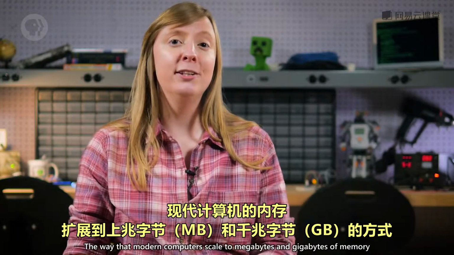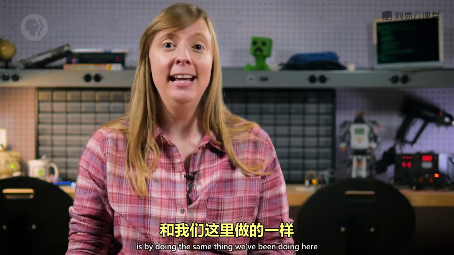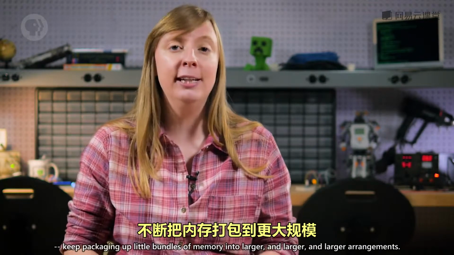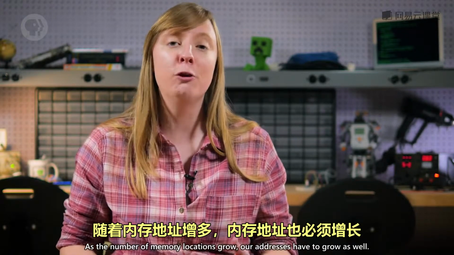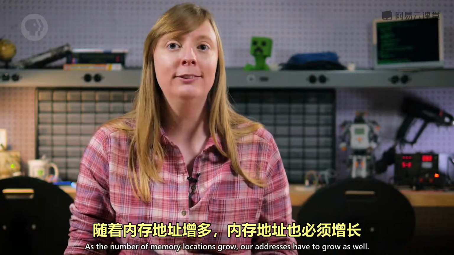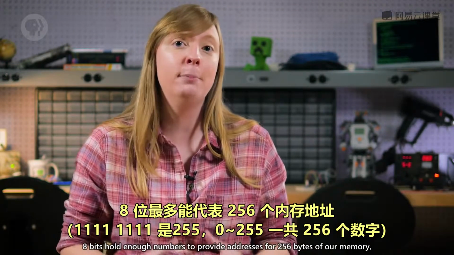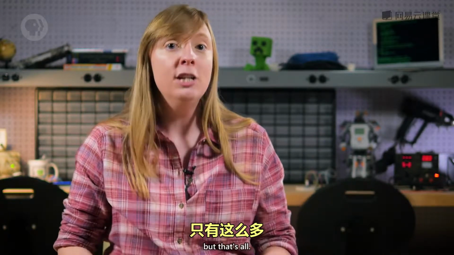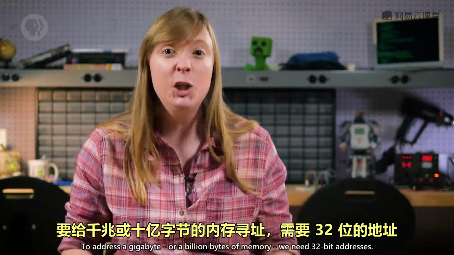The way that modern computers scale to megabytes and gigabytes of memory is by doing the same thing we've been doing here. Keep packaging up little bundles of memory into larger and larger arrangements. And as the number of memory locations grow, our addresses have to grow as well. 8 bits hold enough numbers to provide addresses for 256 bytes of our memory, but that's all. To address a gigabyte or a billion bytes of memory, we need 32-bit addresses.